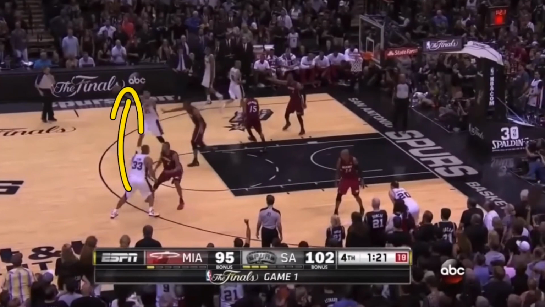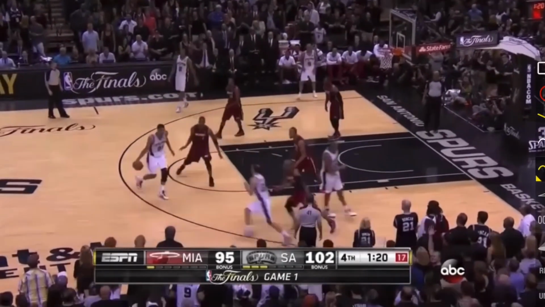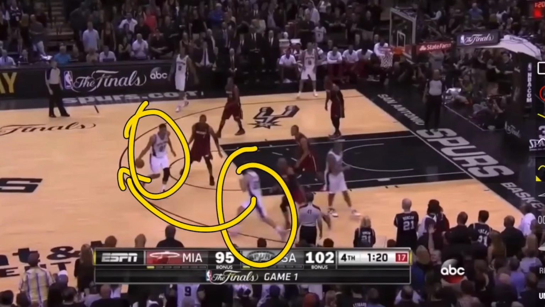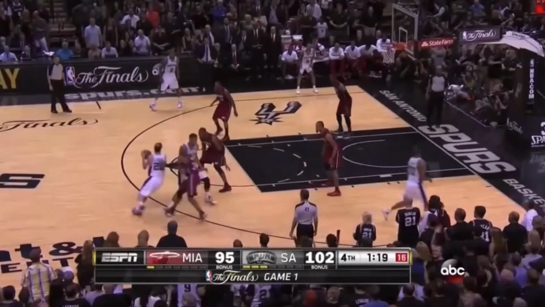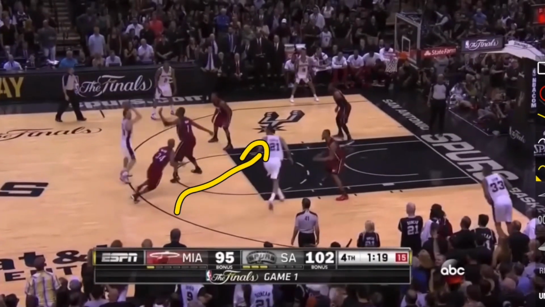They're going to pass back to Tim Duncan, and at this point in time, Diaw is going to set a screen for Ginobili, and Ginobili is going to use Tim Duncan as a dribble handoff. After that dribble handoff, Tim Duncan is going to go rolling towards the basket, and Ginobili is going to be passing Tim Duncan the ball.